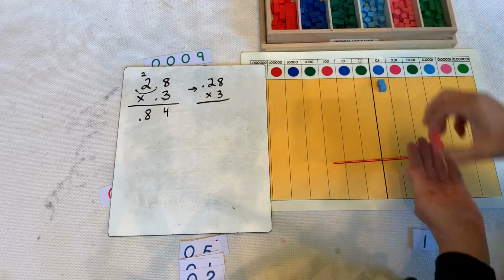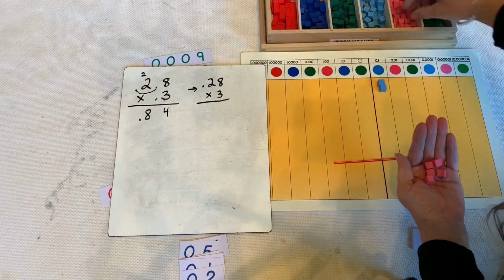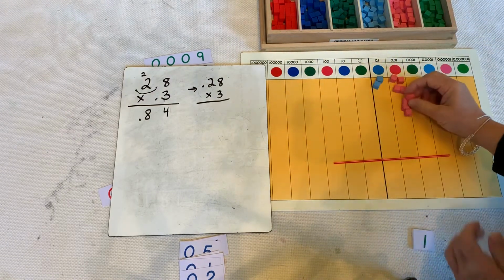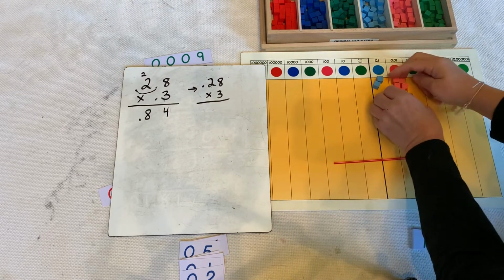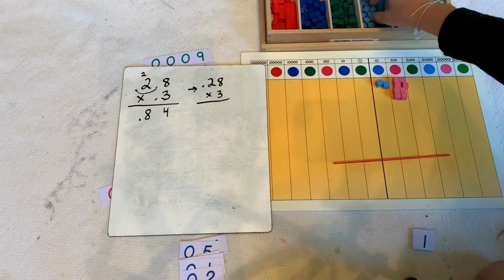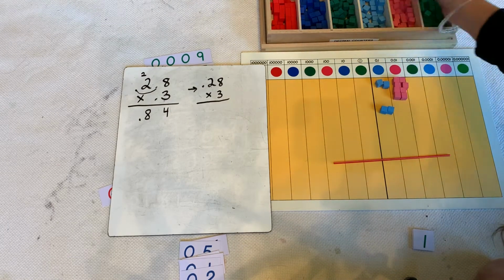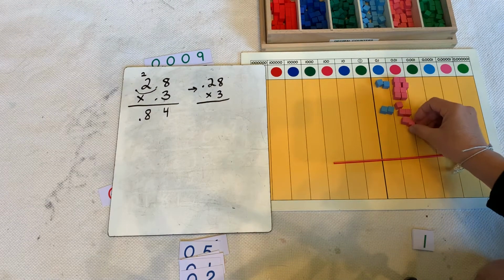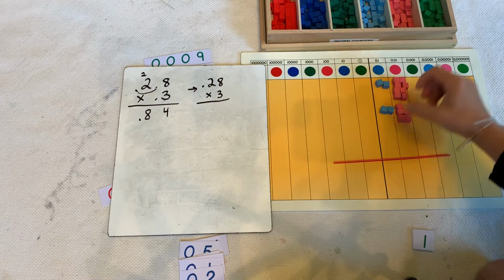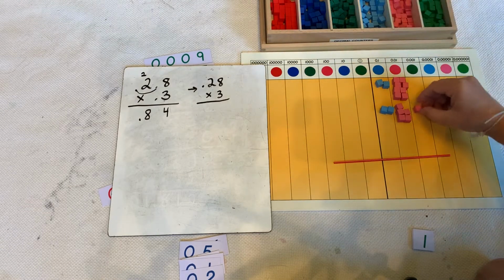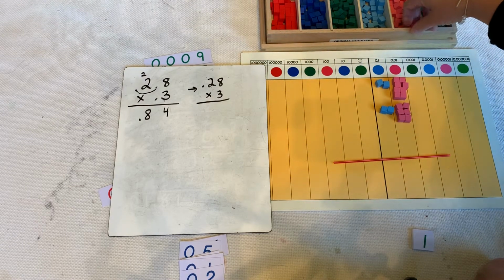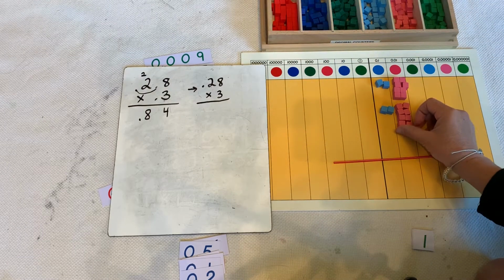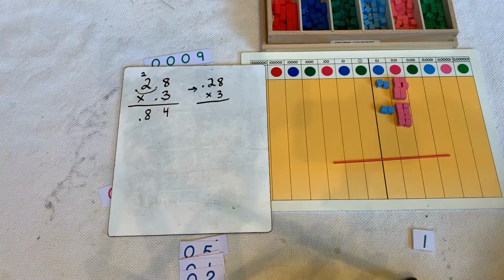Here is 28 hundredths once. Now I need 28 hundredths twice. There's 26 hundredths, 27 hundredths, 28 hundredths. And we need it 3 times, right?